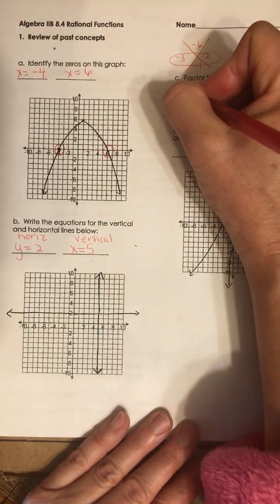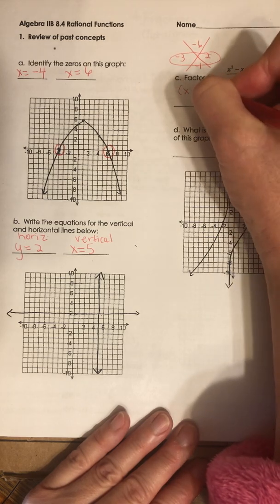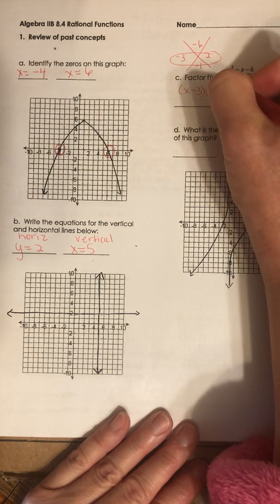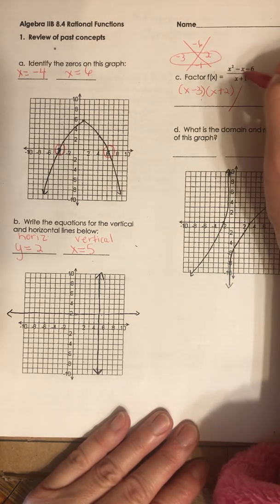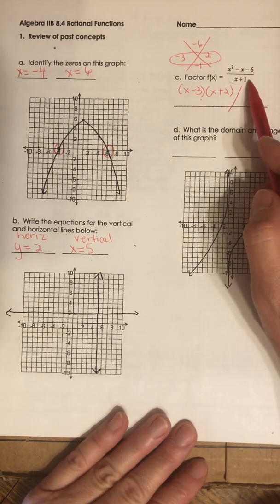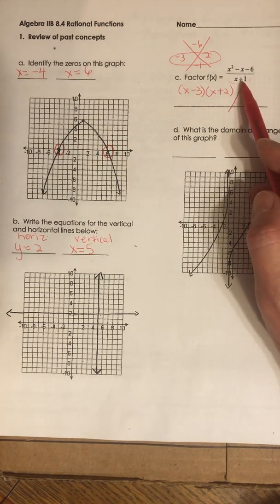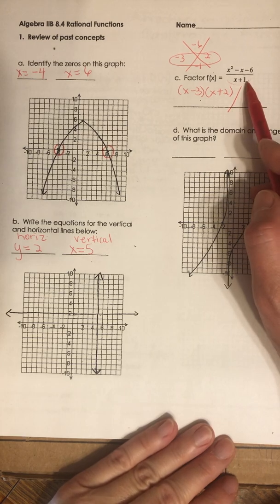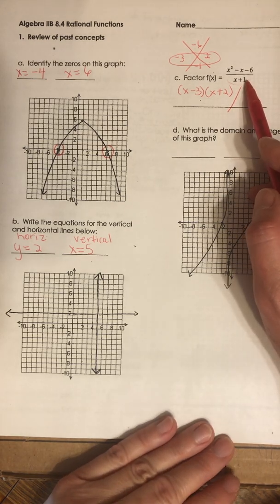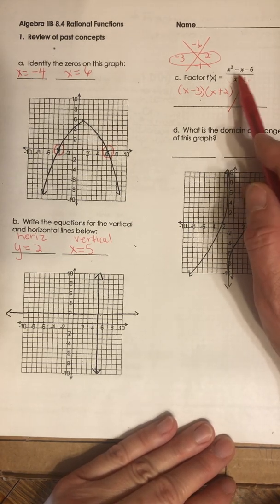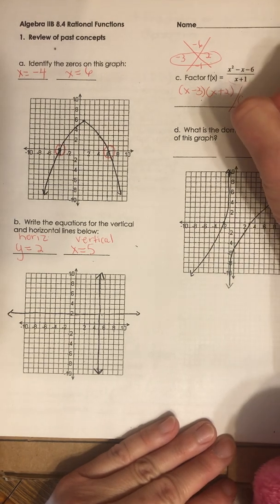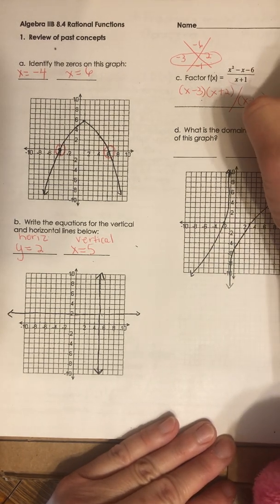So the numerator is (x - 3)(x + 2). And the denominator, let's take a look. There's two terms. However, it's not the difference of squares because I don't have a difference and nothing is being squared. So I take a look at greatest common factors, and it's a 1, so the denominator stays the same.